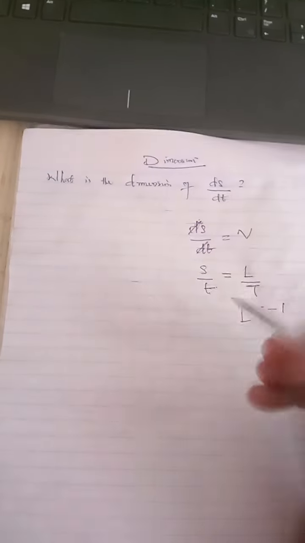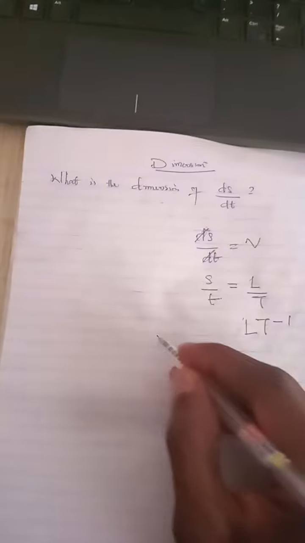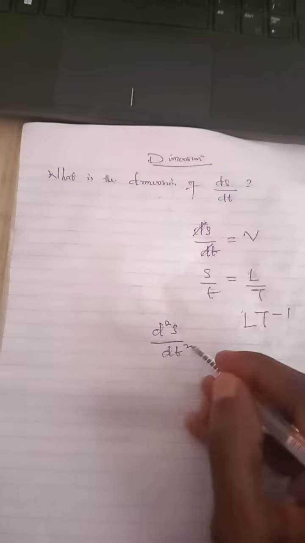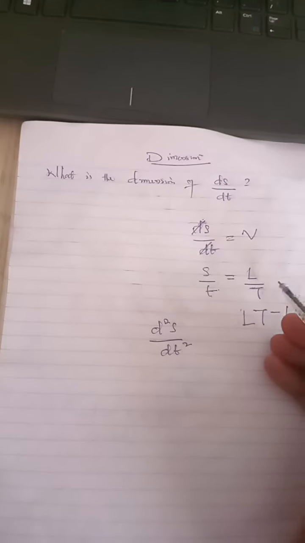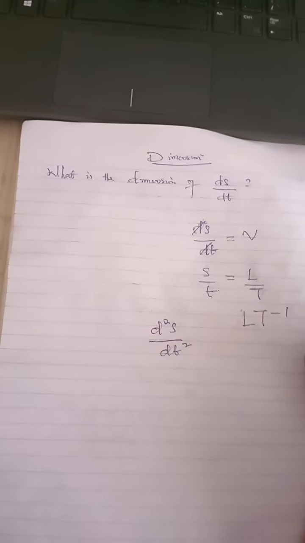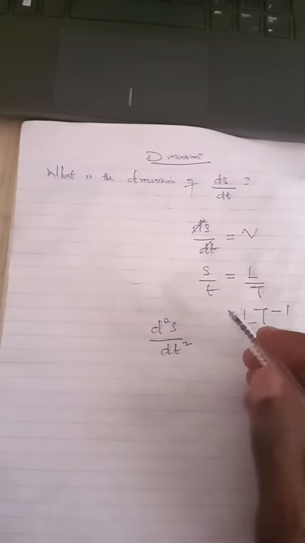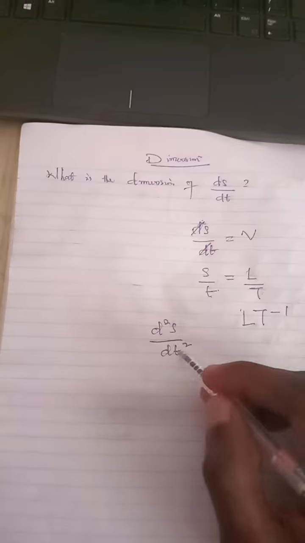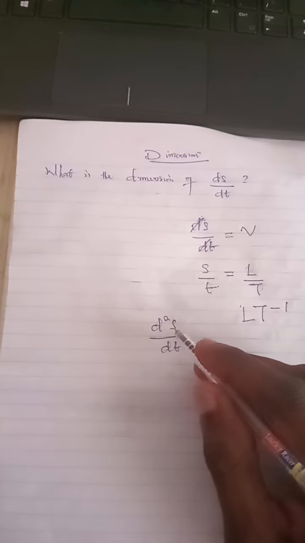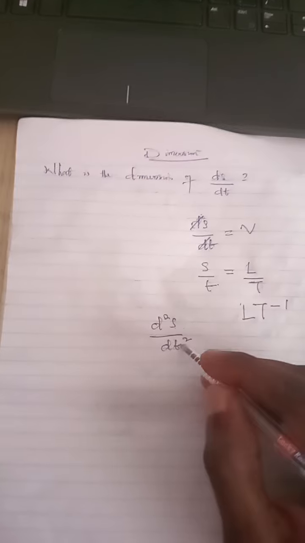The same thing works with acceleration. So when you talk about the dimension of d squared x over dt squared, what does that mean? We have the x here and we have t here.